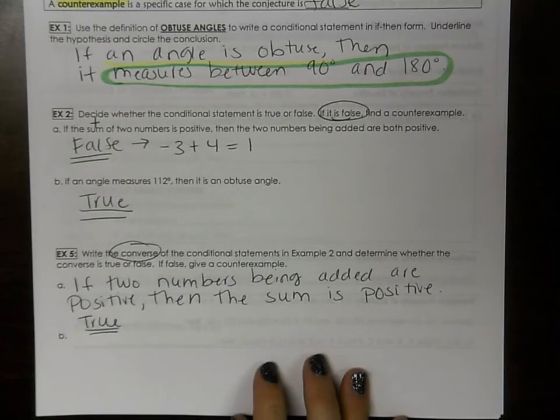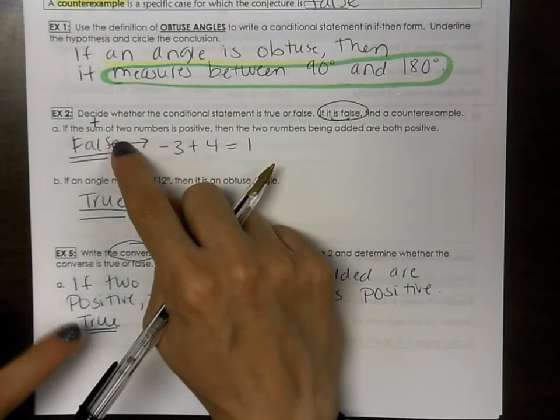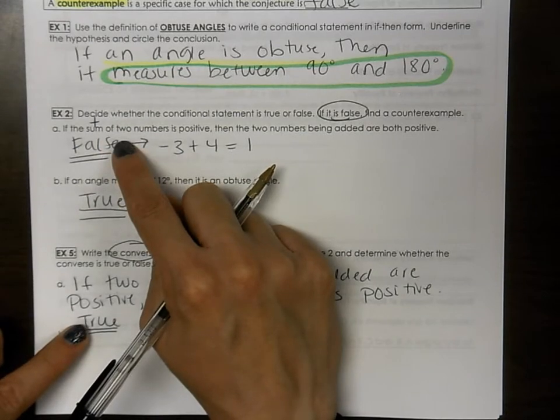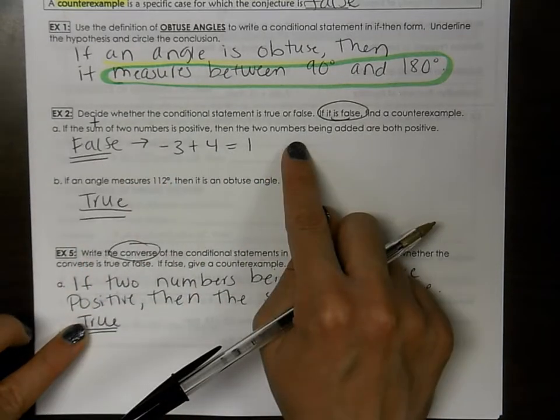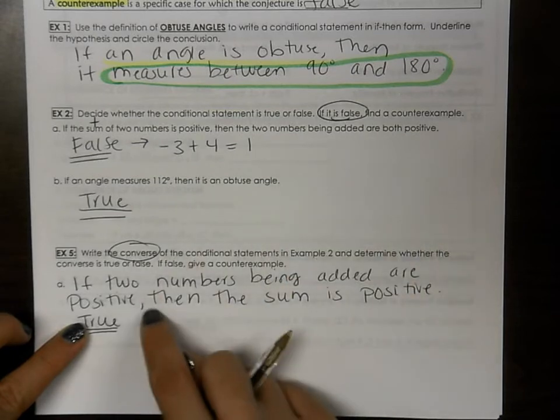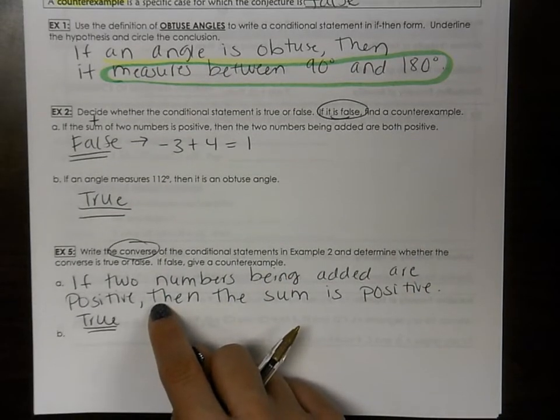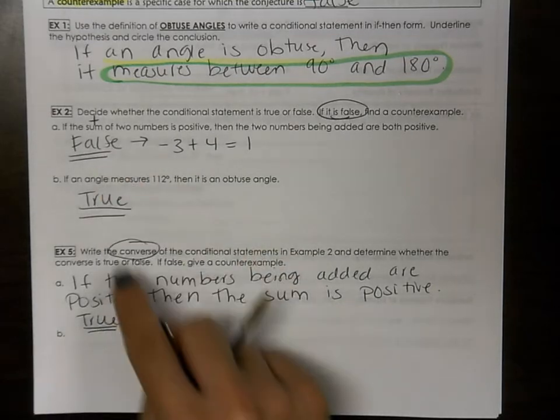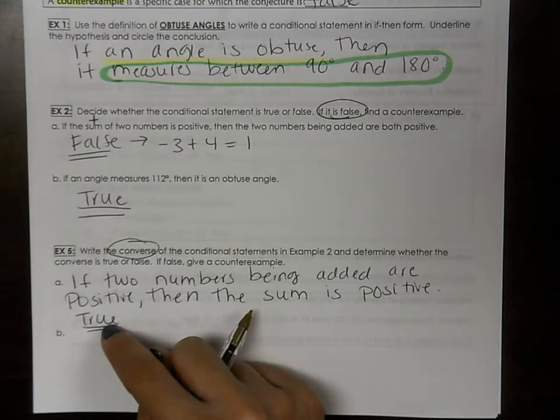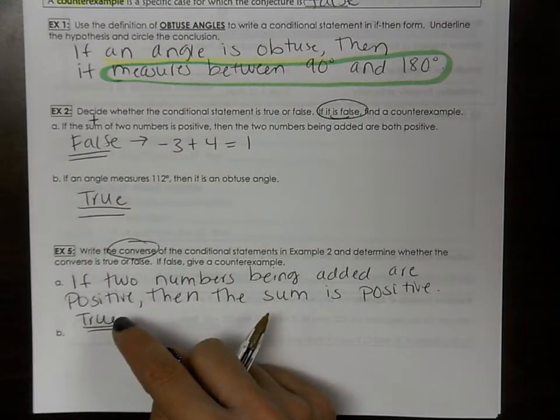Okay, keep in mind a couple things. They will not always be opposites. So what I mean by that is just because this started false, that's not why it turned to true when I wrote the converse. Can that happen? Yes, that happens a lot. But does that mean it's always going to happen? No. Sometimes they're both false. Sometimes they're both true. It doesn't always mean they're going to flip-flop. So just make sure you're not thinking, oh, that was false, so this has to be true. It's not the case.